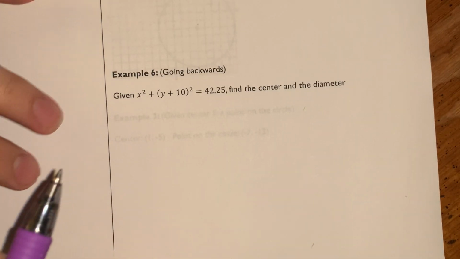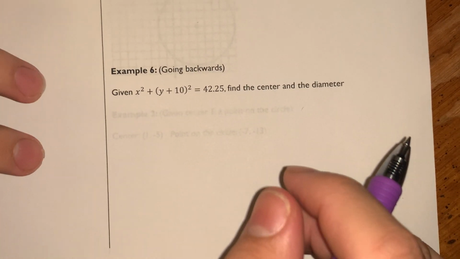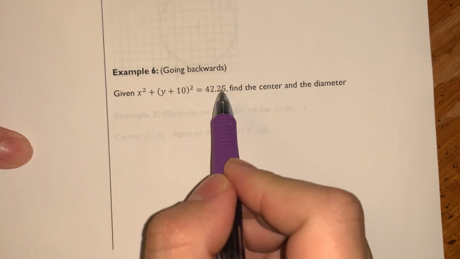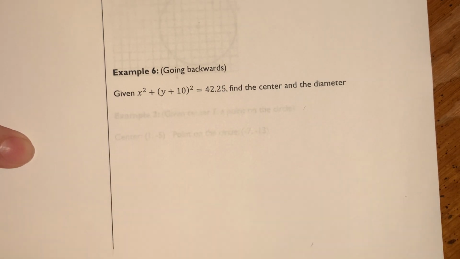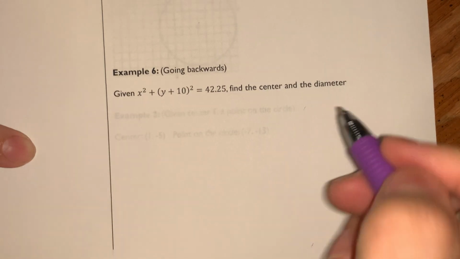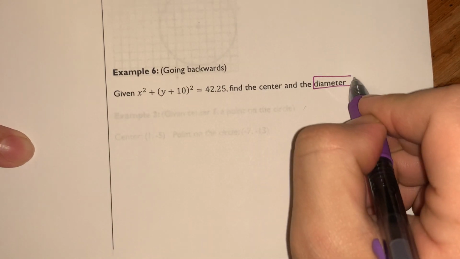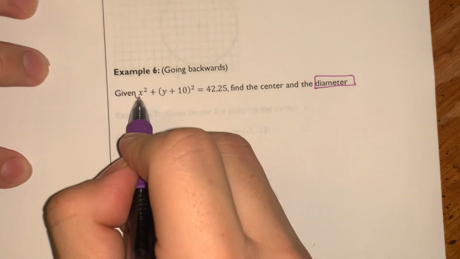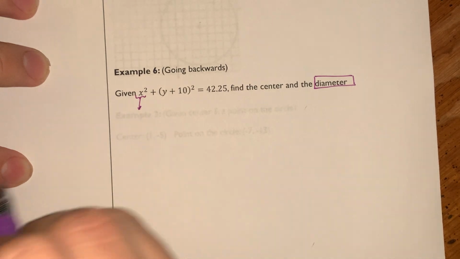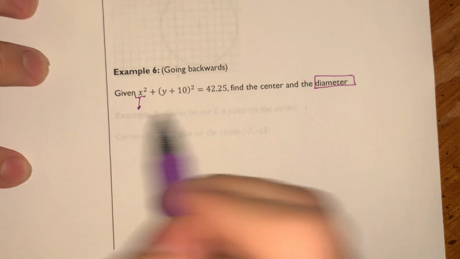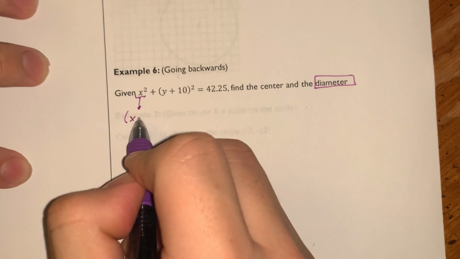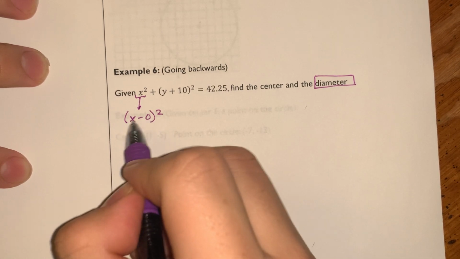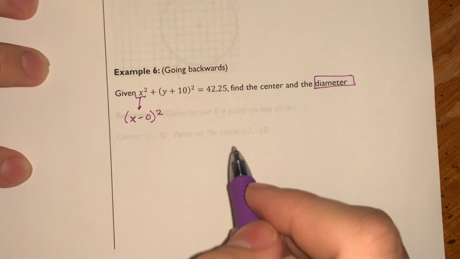Now, finally, for example 6, I'm really happy that this is a shorter video than some of my previous ones, but this time you have to look at an equation and then figure out the center and the diameter on your own. Keep in mind, it says diameter. Read the problem, guys. So when I look at x squared, I know that we're used to seeing x minus h squared, but this is pretty much the same thing as x minus 0 squared, because anything minus 0 is just itself. So just keep that in mind.